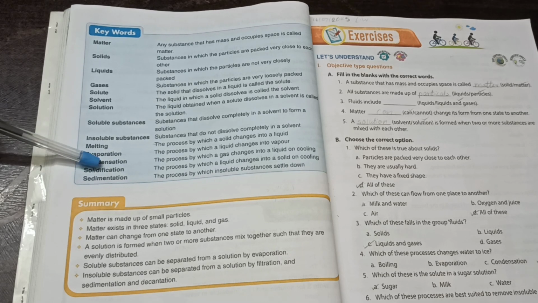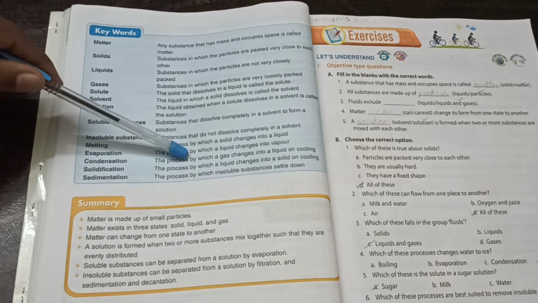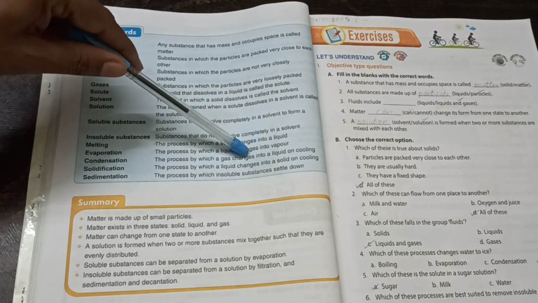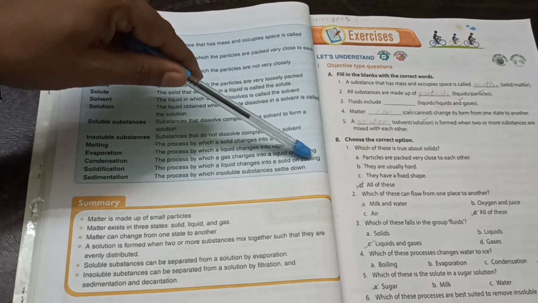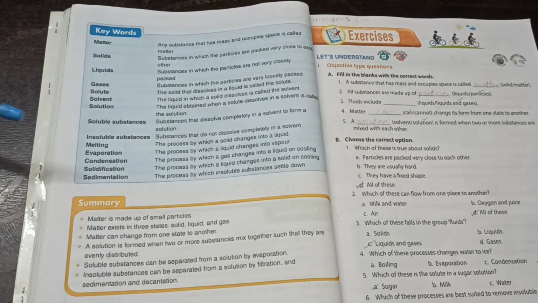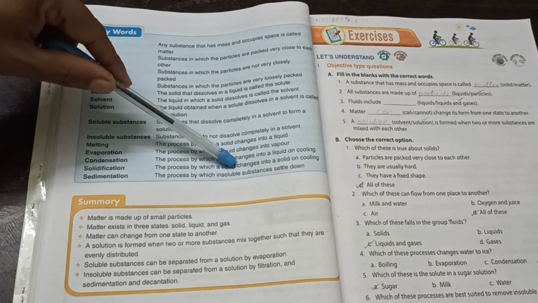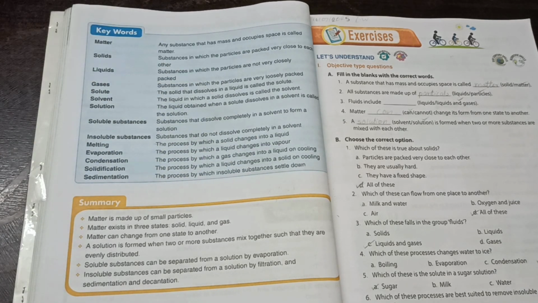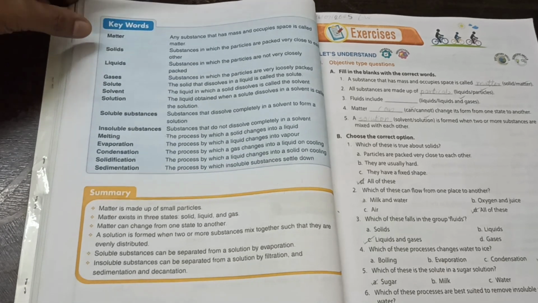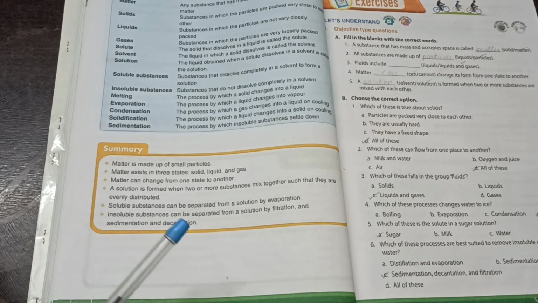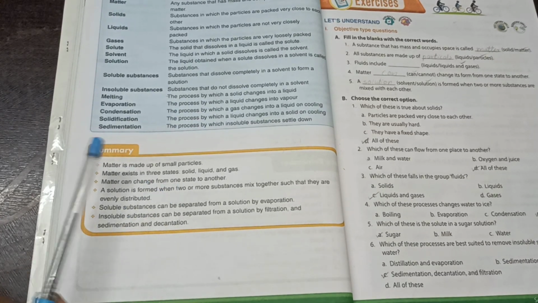Then solidification. What is solidification? The process by which a liquid changes into a solid on cooling is called solidification. Then sedimentation. What is sedimentation? The process by which insoluble substances settle down is called sedimentation. Then the summary, very very important, also for writing down question answers.